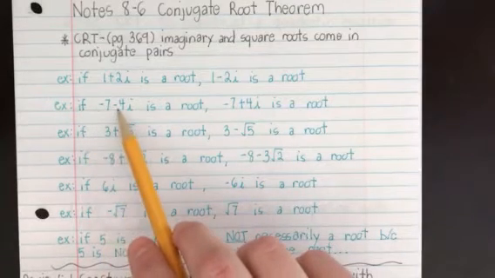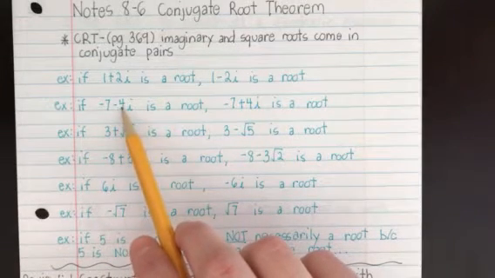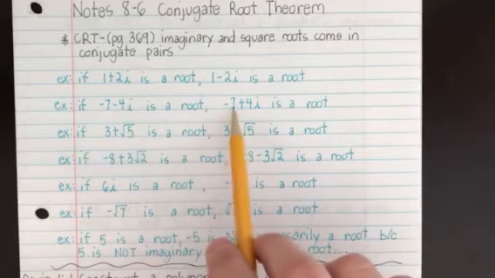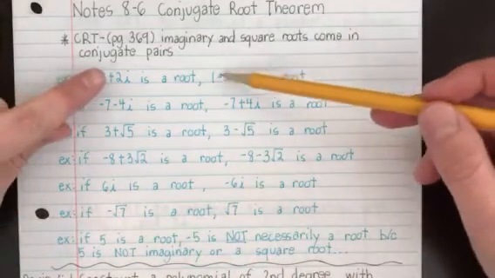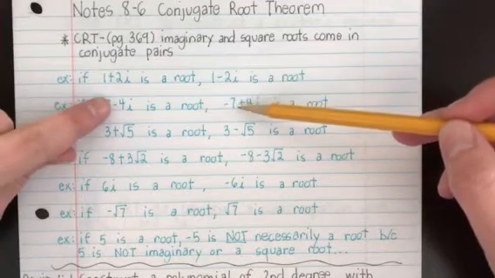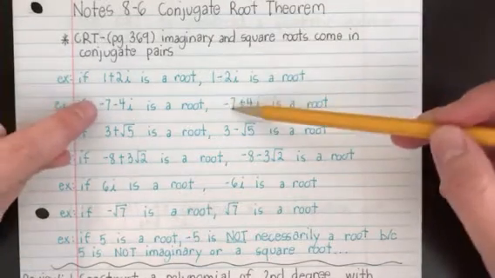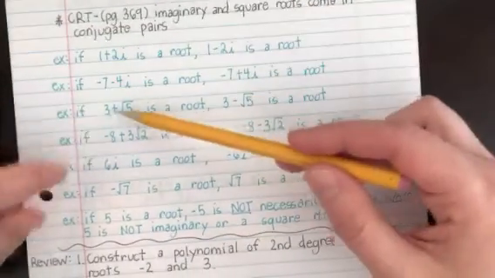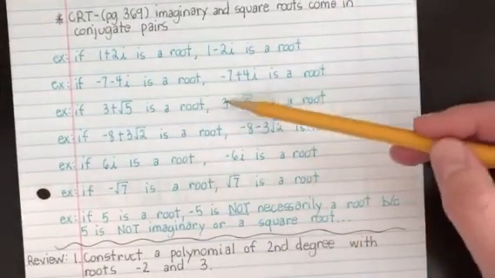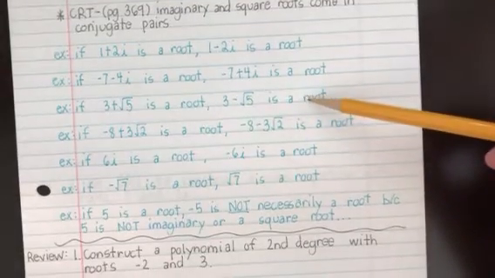Also, if negative 7 minus 4i is a root, negative 7 plus 4i is a root. Notice the sign change happens on the imaginary number, not on the regular real number right out in front. Likewise with our square roots, if 3 plus square root of 5 is a root, then 3 minus square root of 5 is also a root.